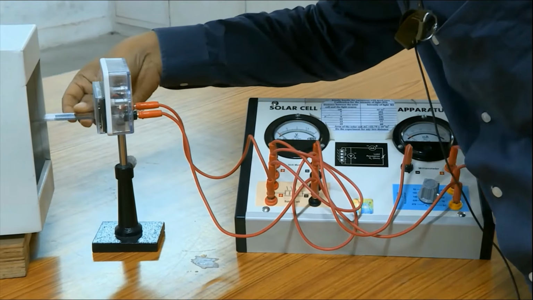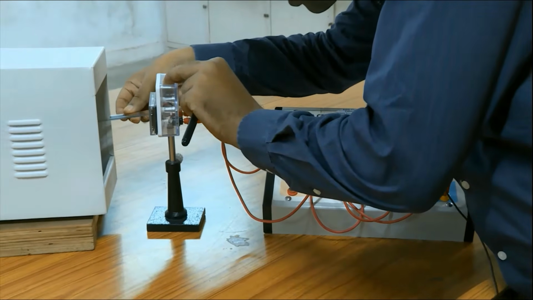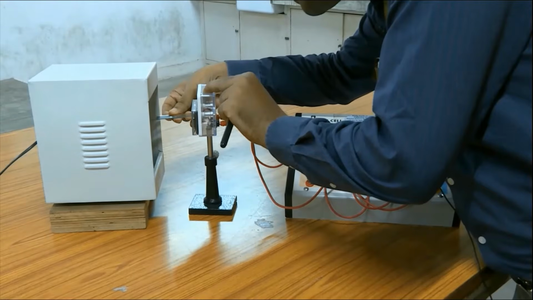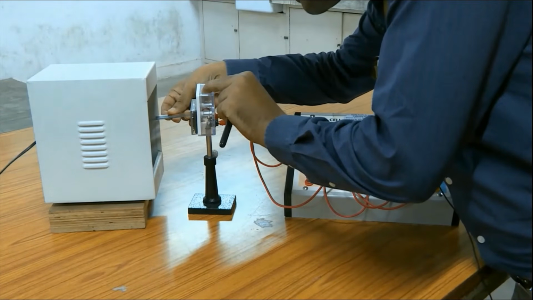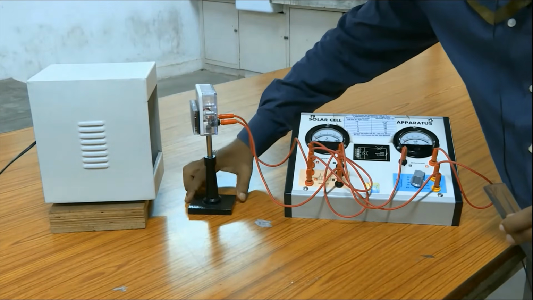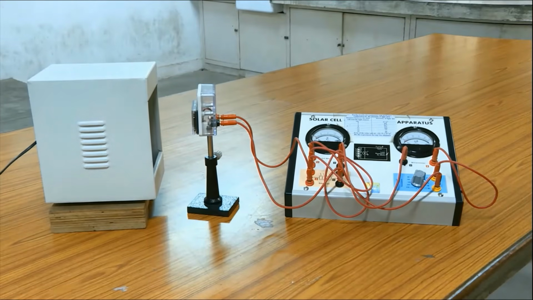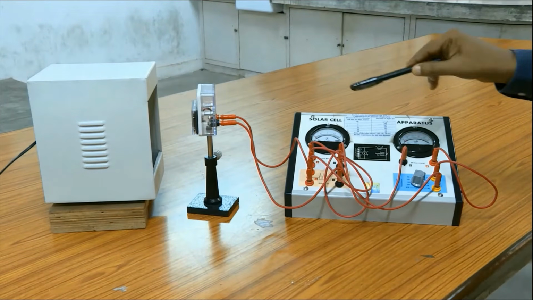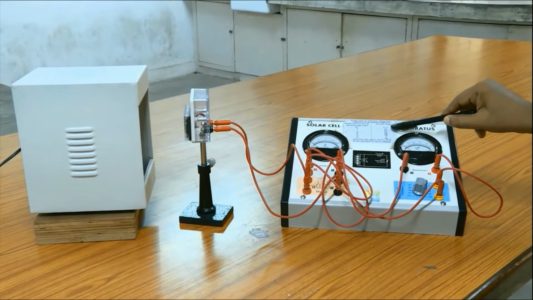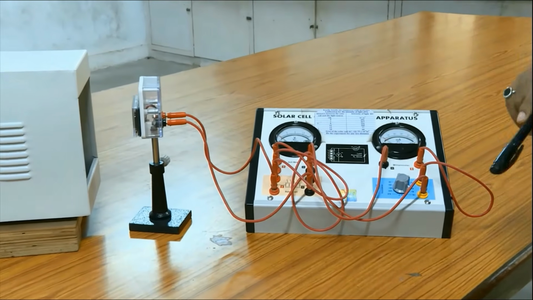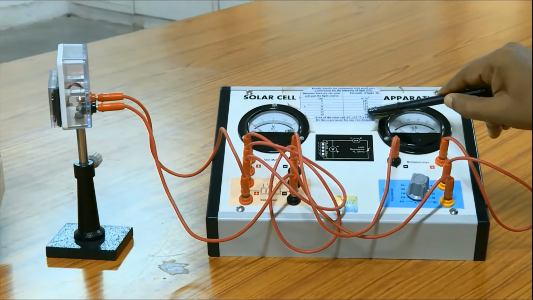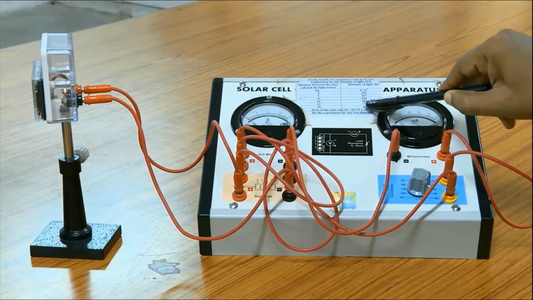So using this we can measure the distance between the surface of the bulb to that of the cell. Currently we can see that the distance is 13 centimeter. As the distance between the cell and the light source is changed, the intensity is going to change accordingly. Here in this panel we can see the intensity of light according to the distance. Currently the distance between the source and the panel is 13 centimeter, so the corresponding intensity is 77 watt per meter square.